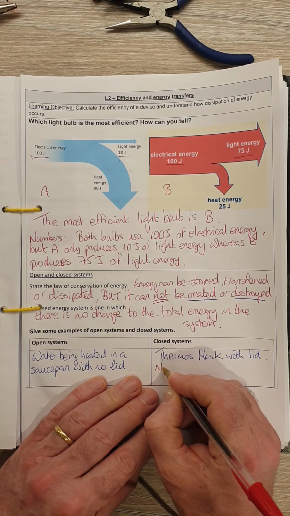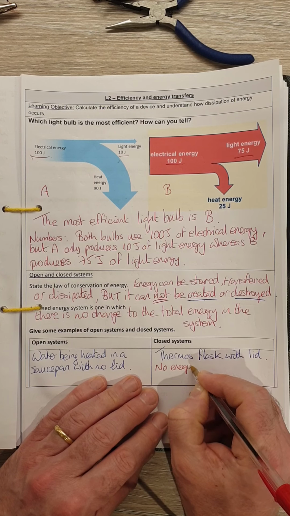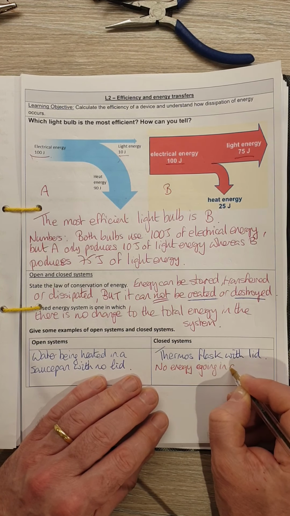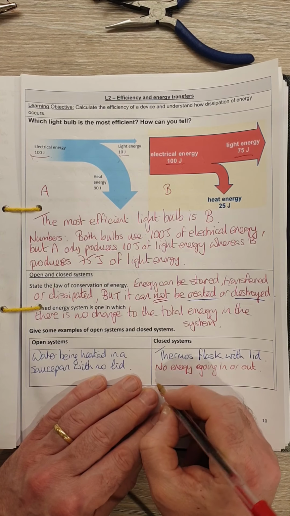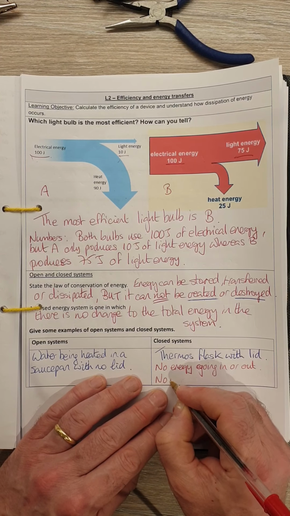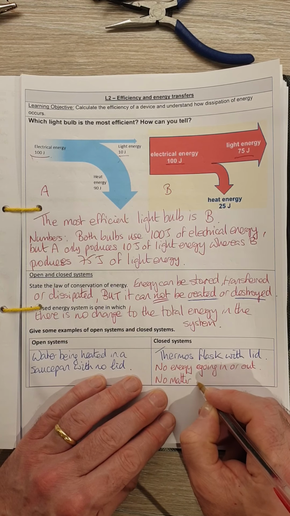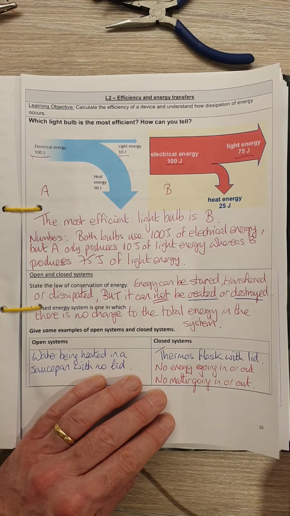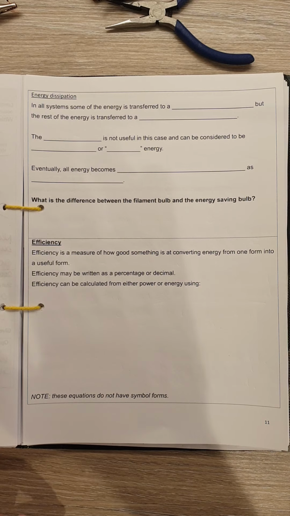So no energy going in or out, and no matter going in or out. So that would be a closed system.